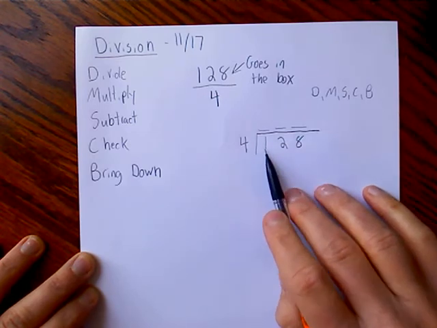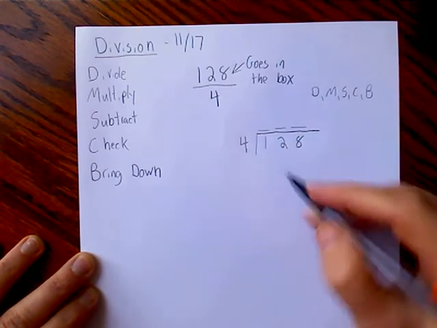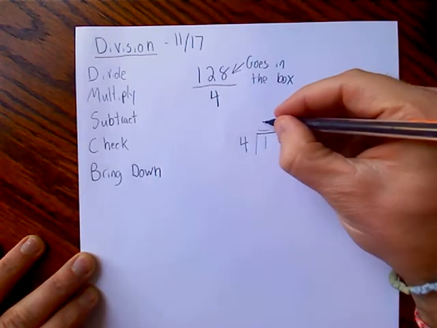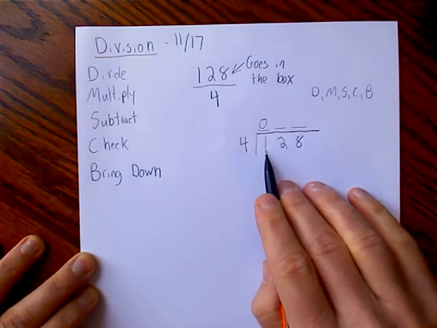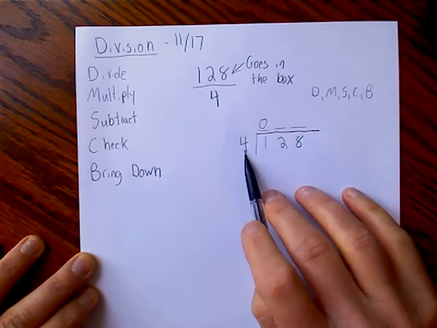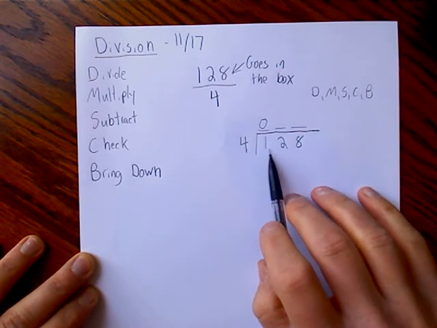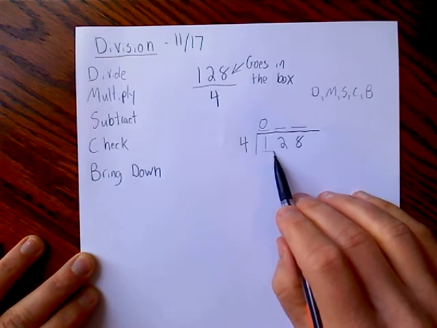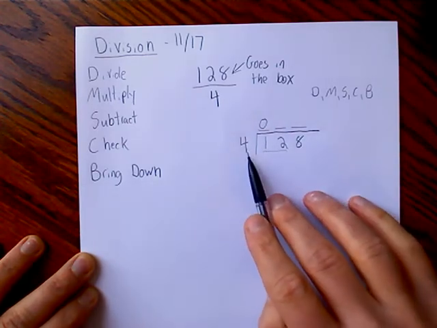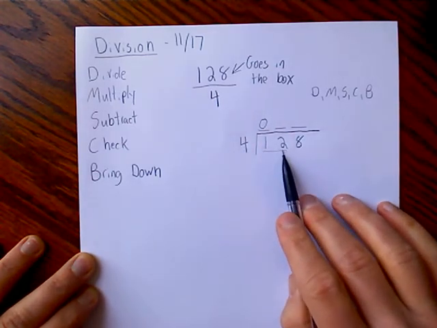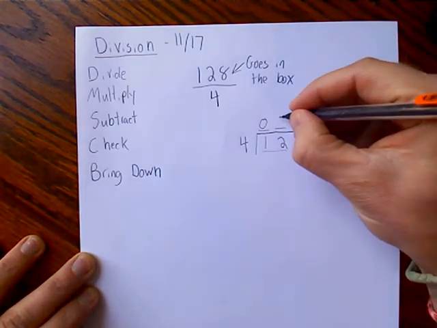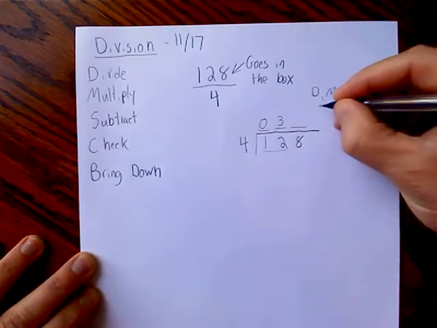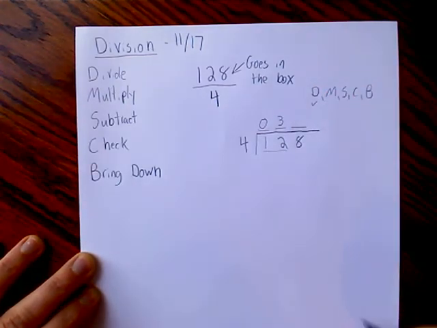Okay, so 4, how many times does it go into 1? Well, it does not go into 1. So I like to write a nice 0 up there to show that 4 does not go into 1. If the divisor doesn't go into that first number, we just move on to the second, and we treat this like a double-digit number. So now, how many times does 4 go into 12, or 12 divided by 4? And that is going to give us 3 times. Okay, so check, D is done.